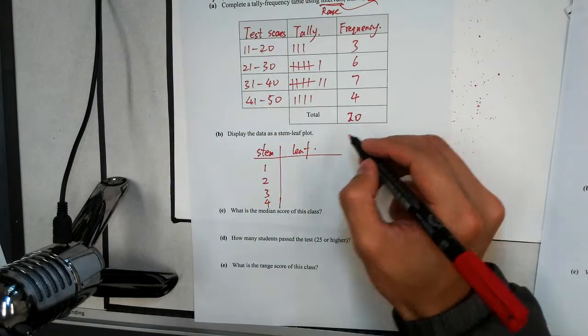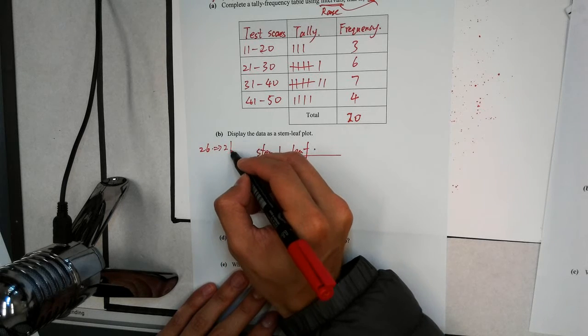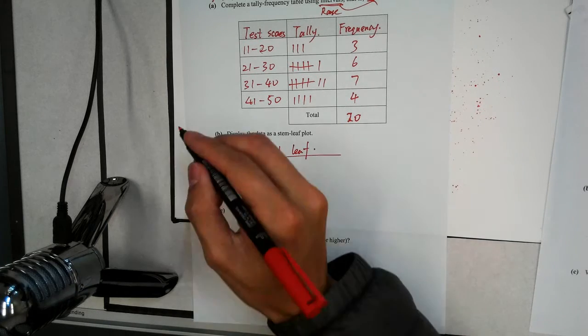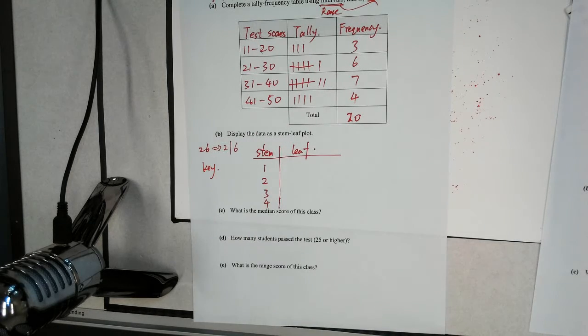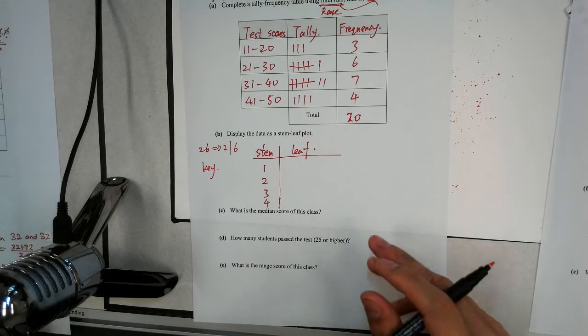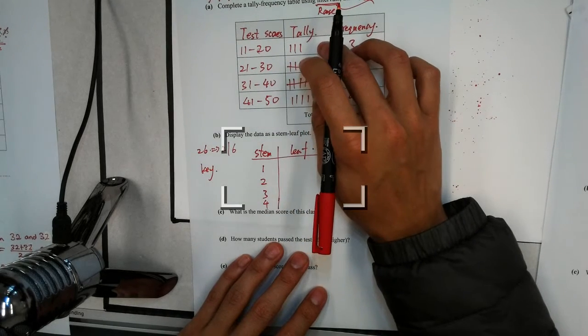For example, 26, we can just write as 2 and 6, and this we can also call the key. So now I have summarized that.